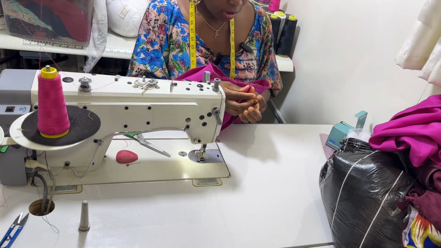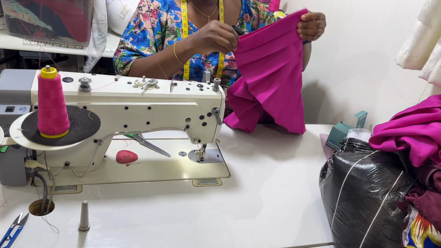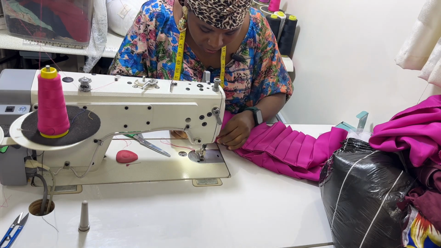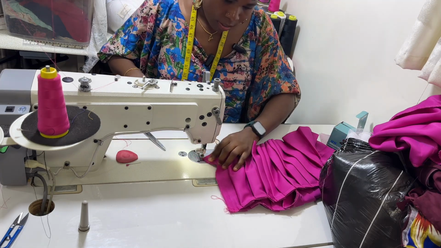I'm going to close the side and I'm going to fix it to the hemline of the gown we are making.